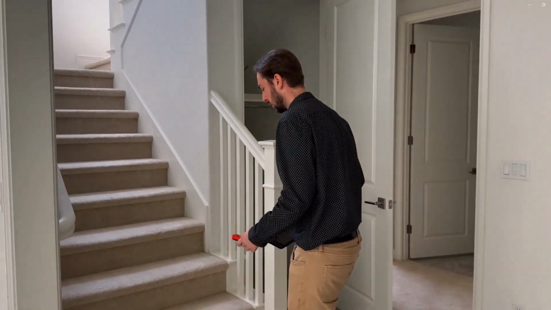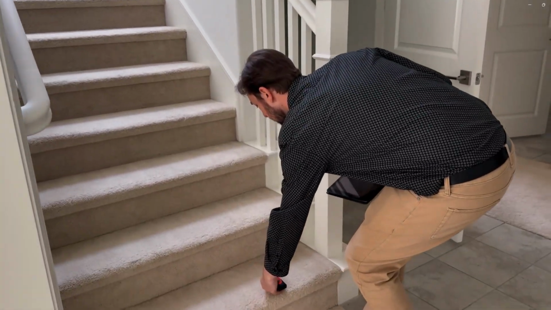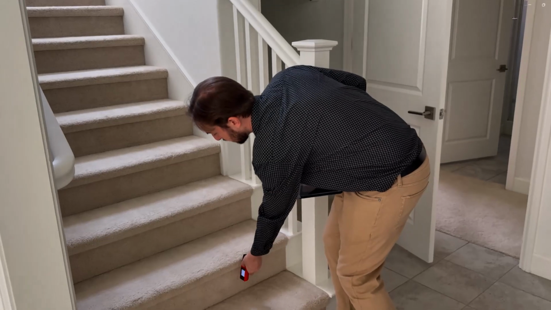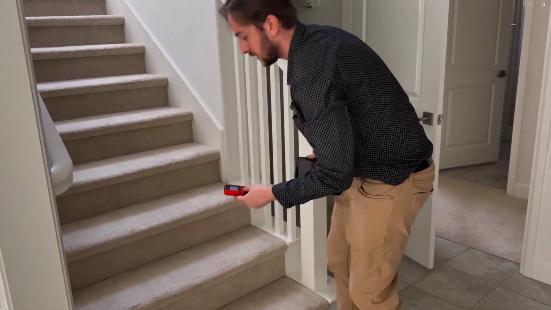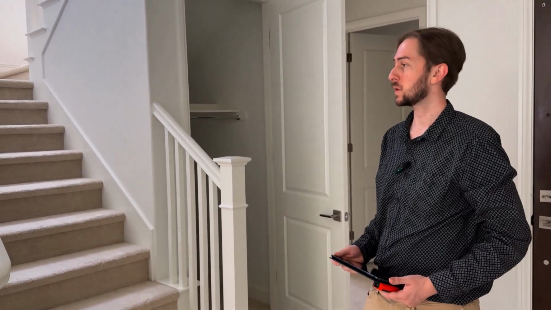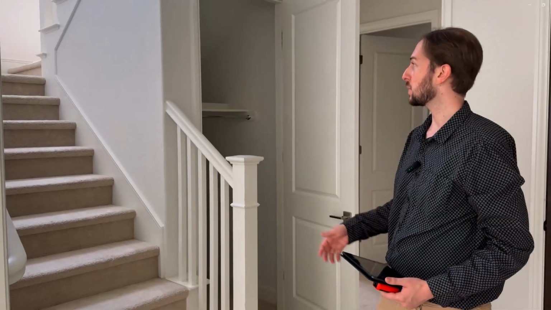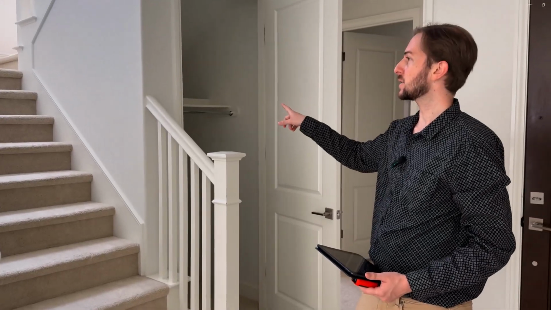If we have our laser, we can see that this is 11 inches, and it's typically about 7 inches for the riser. So that's perfect, 11 and 7. We got that right on the money. The templates do have that by default. So we're good to go. We just need the step count, and there are a couple landings up there.